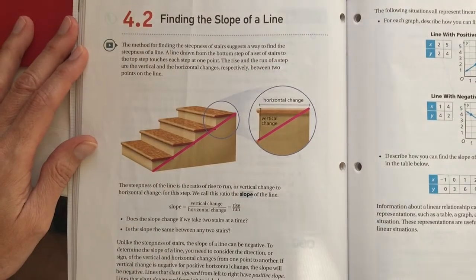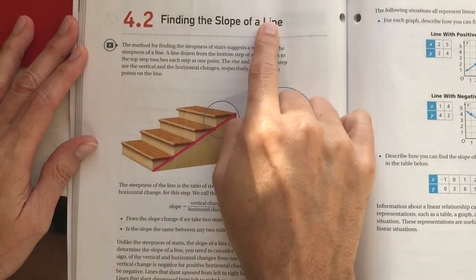Today we're pushing into problem 4.2, finding the slope of a line, and we're going to be doing a couple of fun things along the way. All right, so finding the slope of a line.